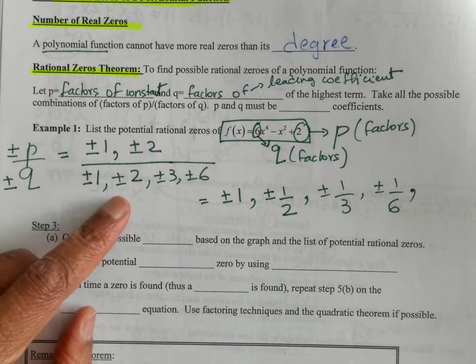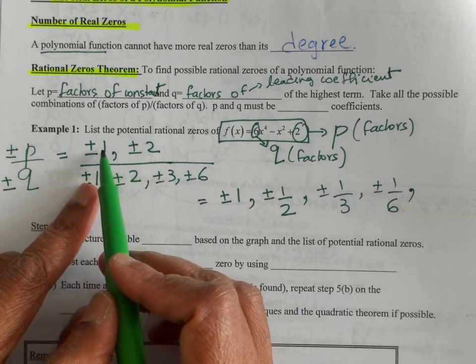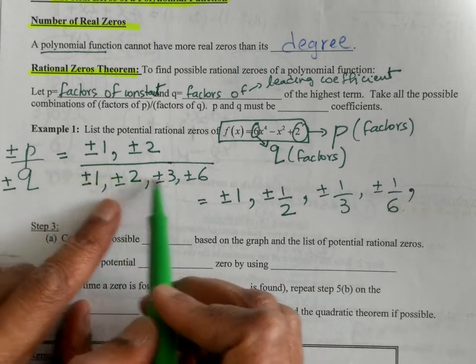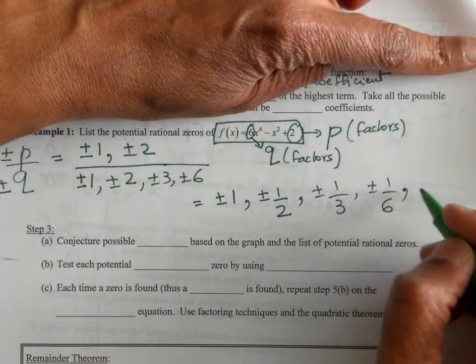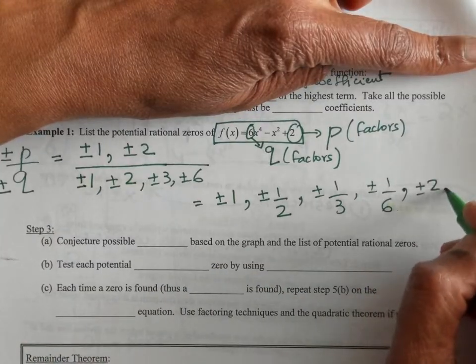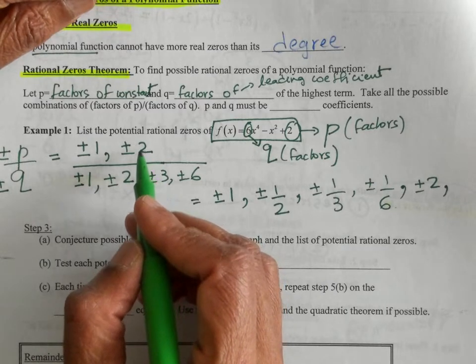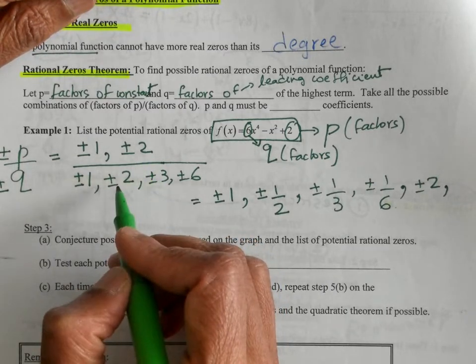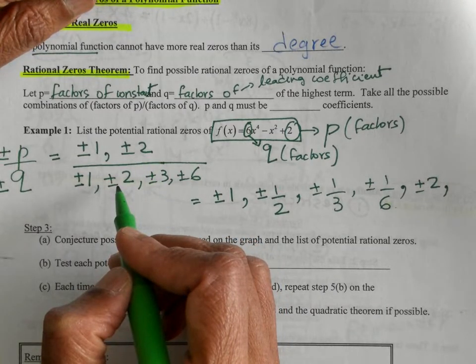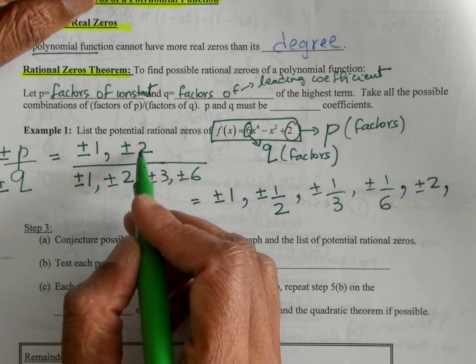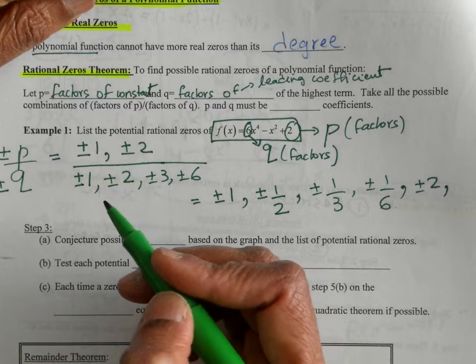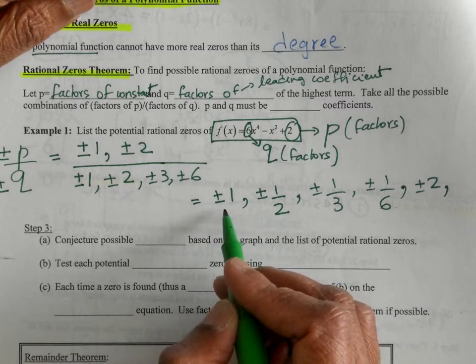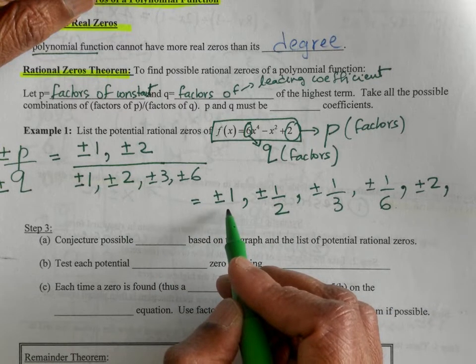Okay, let's finish this. So you take 1 from the numerator and divide each of the denominator. Then take 2. Plus or minus 2 over 1 is just 2. Plus or minus 2 over 2. What is plus or minus 2 over 2? 2 over 2 is 1, right? But I already have 1 in my list of solutions, so you don't have to write 1.